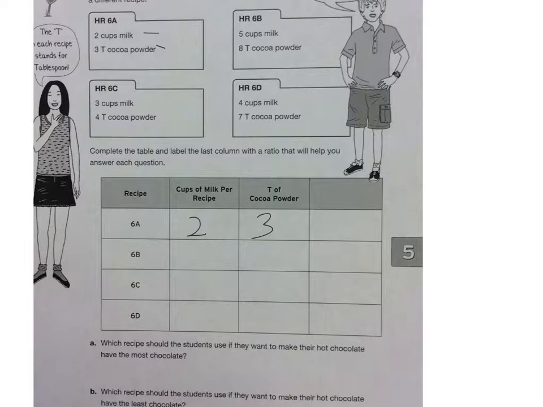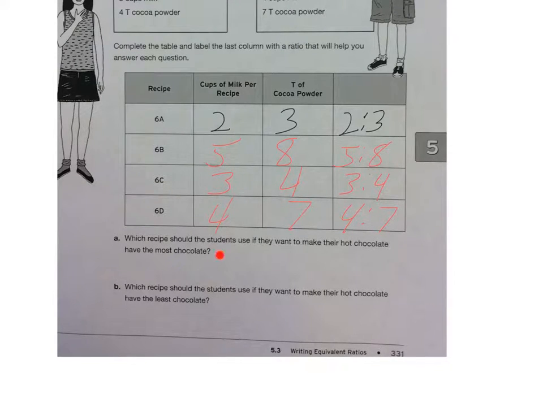So the ratio that would help you would be a 2 to 3 ratio. Then 6B is 5 cups of milk to 8 tablespoons, so 5 to 8. 6C is 3 and 4, so 3 to 4. And then 4 to 7. Now I'm looking at whether, if I put these as fractions, I could reduce them? No, so we're good.